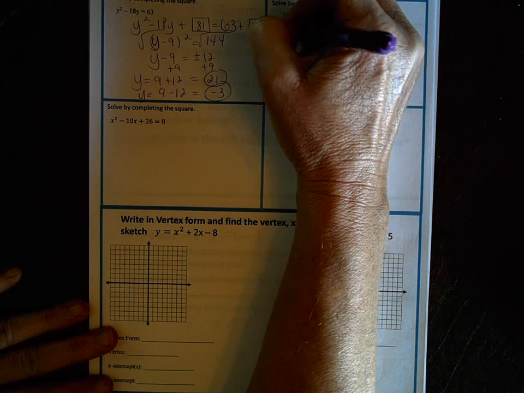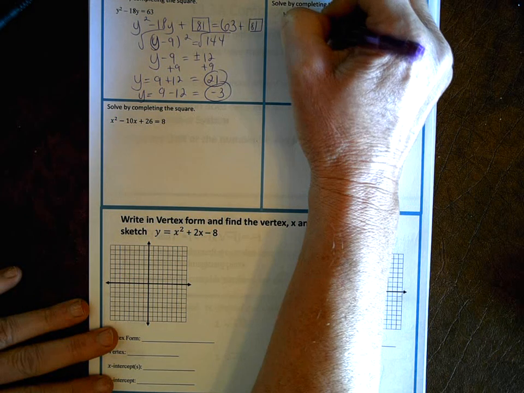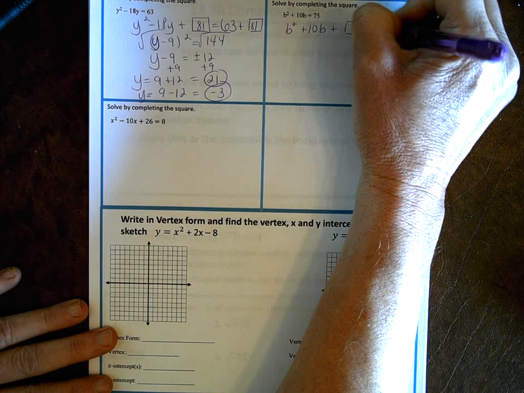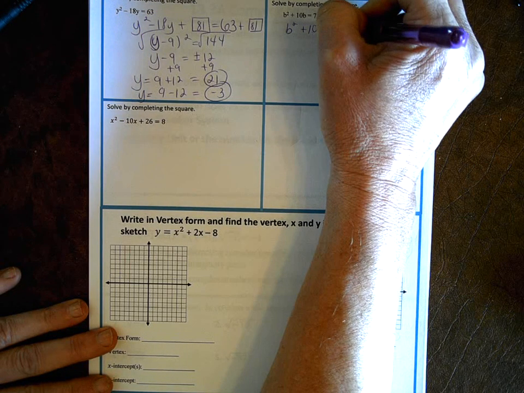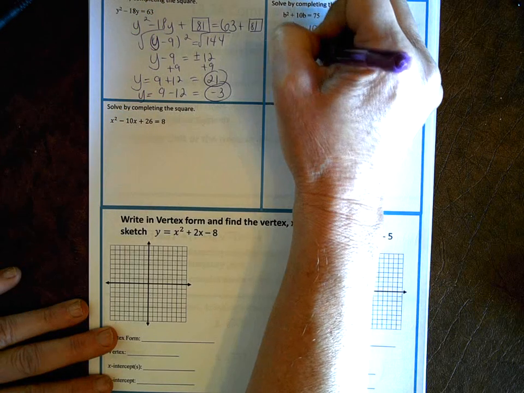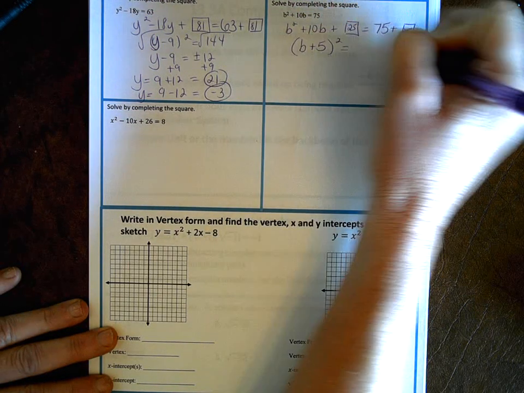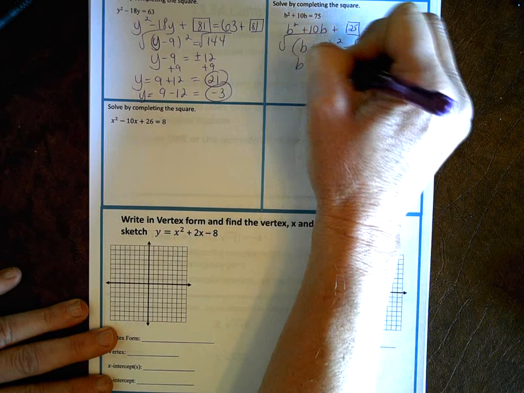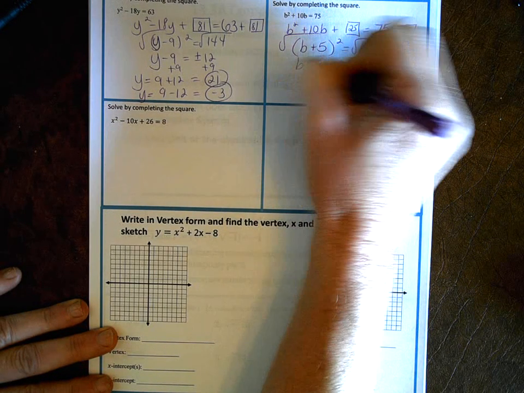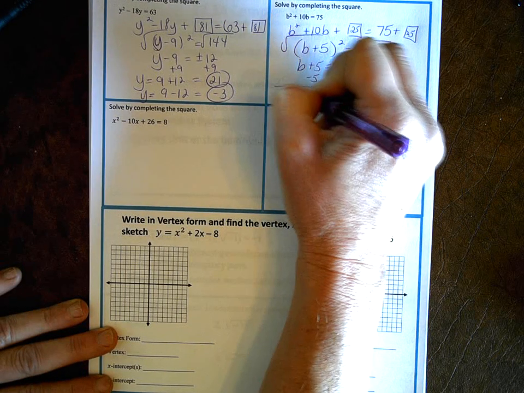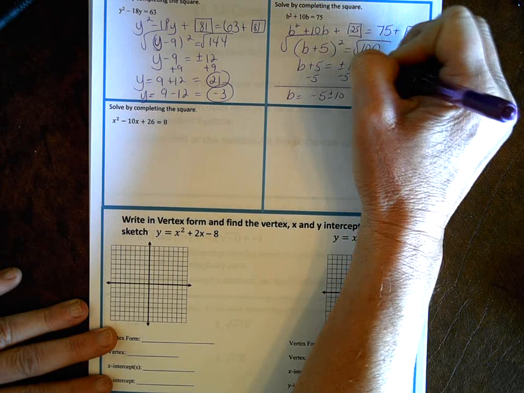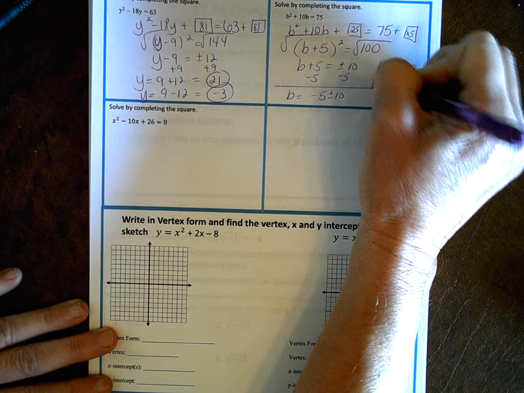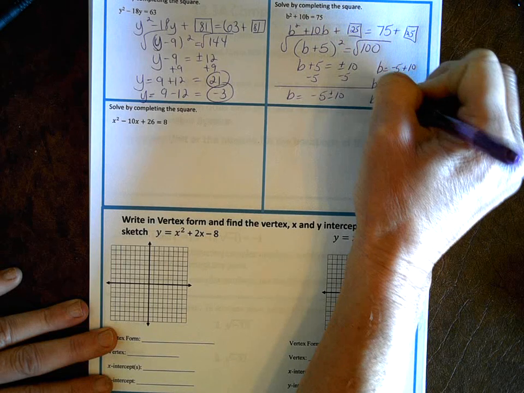Okay, let's try this one. Another one that comes out to be a perfect square. Half of 10 is 5, 5 squared is 25. (b plus 5) squared equals 100. Again, take the square root. b plus 5 equals plus or minus 10. Subtract 5. So remember this would be b equals negative 5 plus or minus 10. So you have b equals negative 5 plus 10 and b equals negative 5 minus 10. So your two answers are 5 and negative 15.